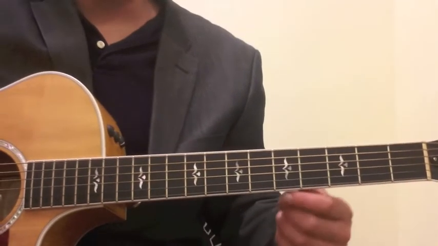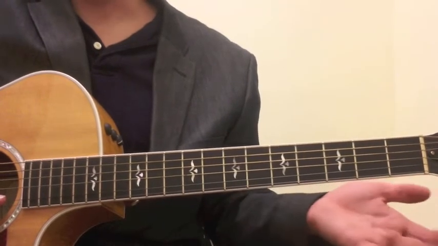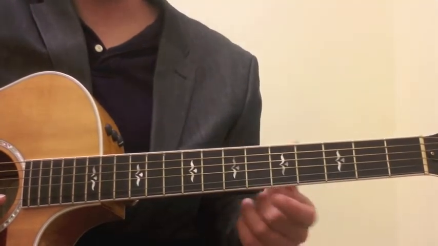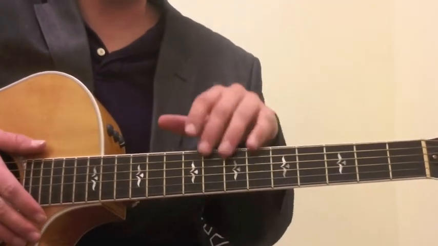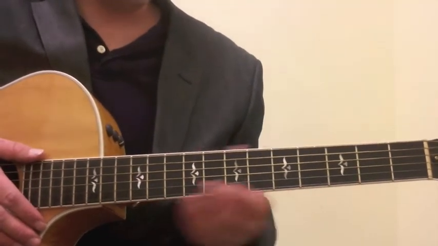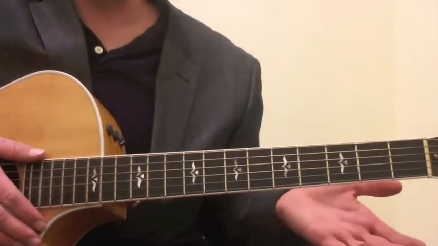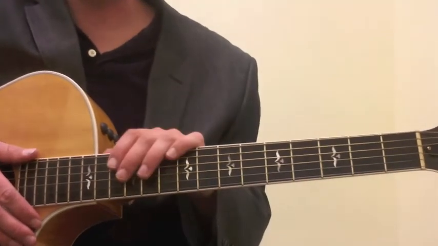So let's take our C major scale to start practicing, and let's just take one string. Eventually, I'm going to want you to practice them on all 6 strings. I want you to practice all 12 major scales. You have to practice all 12 because not every song is in the same key.